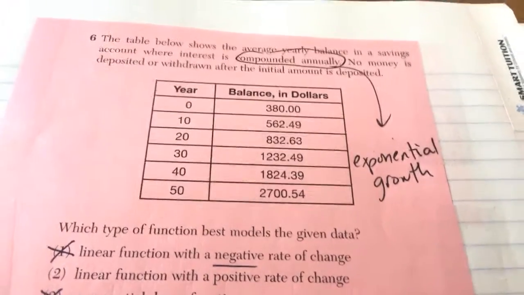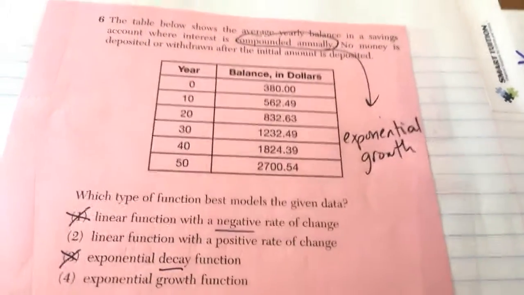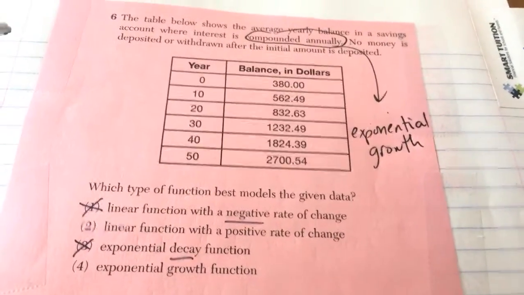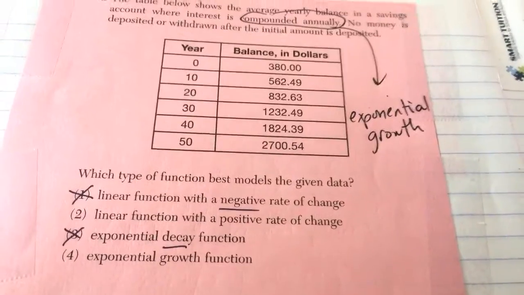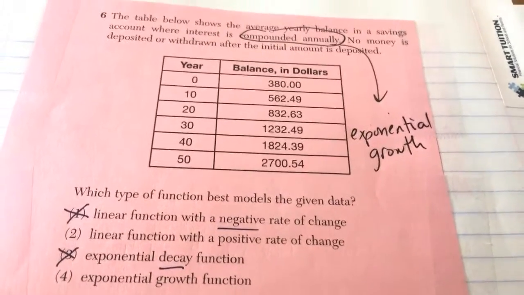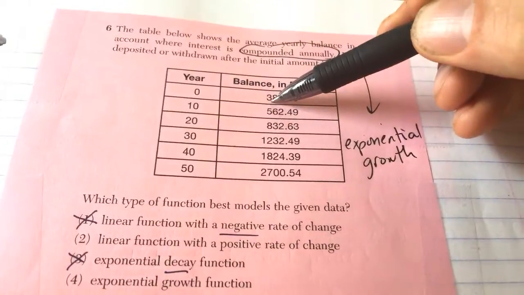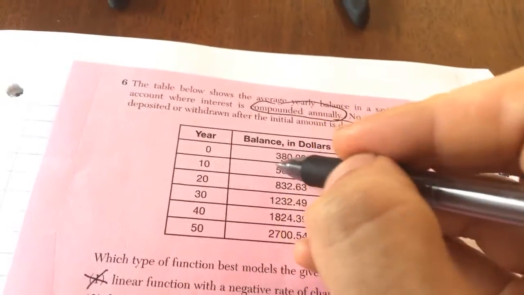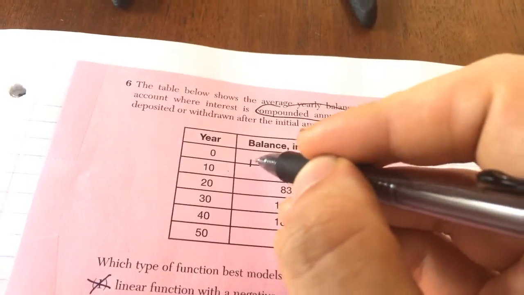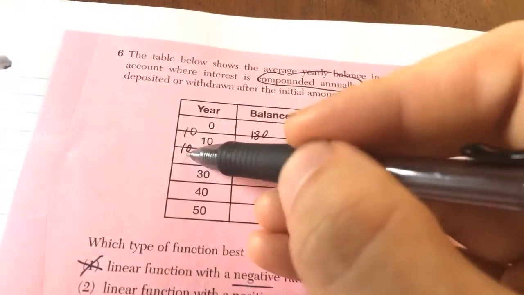Number 6, anytime you see the growth of money and you see this phrase compounded annually, it's usually going to be exponential growth. Okay, usually because money in bank accounts grow at an exponential rate, not a linear rate. If this were linear, you see how it goes from 0 to 380 and then 10 to 562? Well, the difference between these two would have been about 180, and this was 10. So the difference between these two is 10.